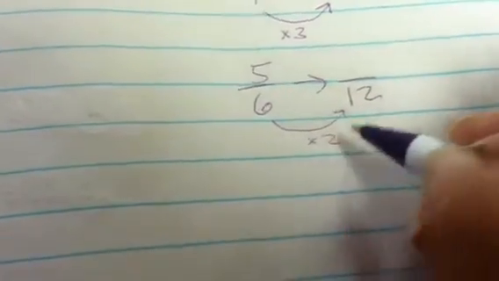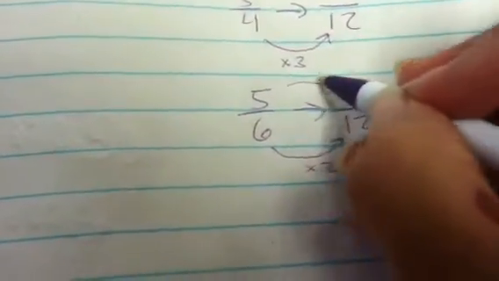Our next number was 5/6. I need to convert that to something over 12. Well, what would I multiply 6 by to get to 12? Times 2. So here, times 2, and it becomes 10/12.